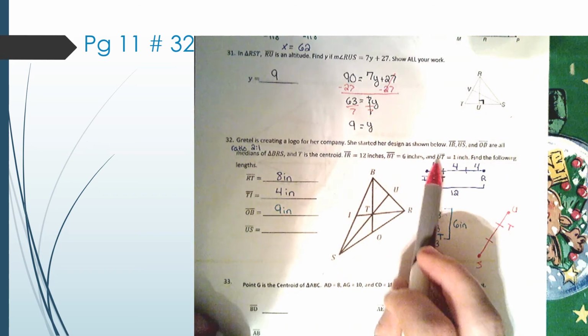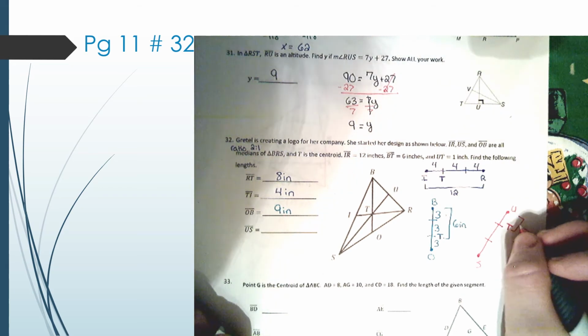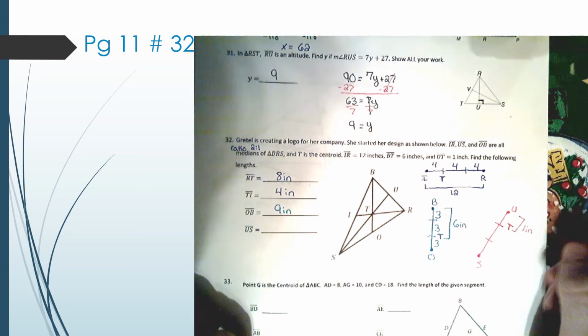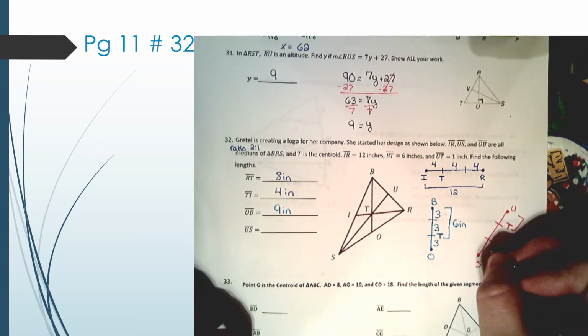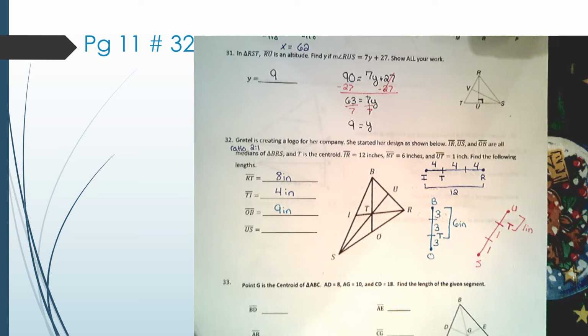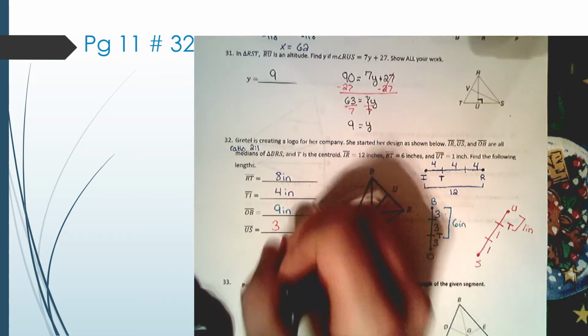I'm told that UT, this length here, is 1 inch. So if this portion is 1 inch, so is this portion, and so is that portion. So if I want the full length of the US, that would be 3 freedom inches.